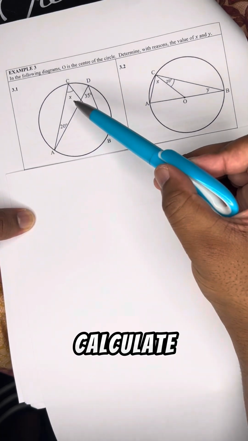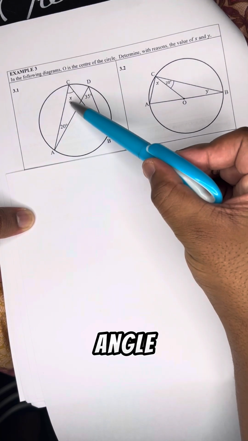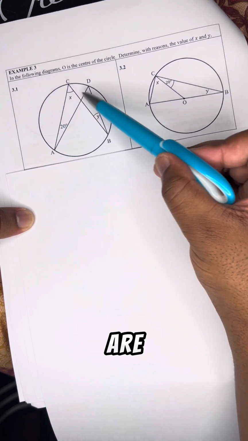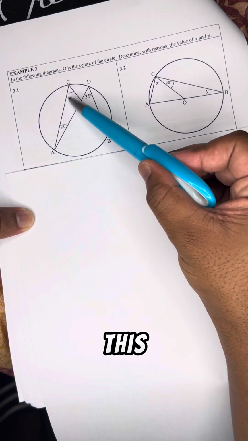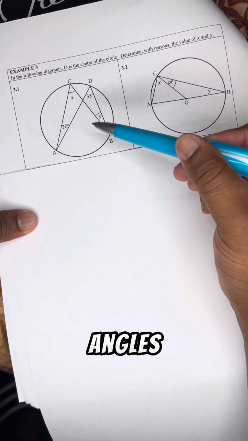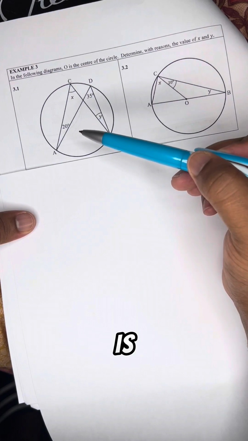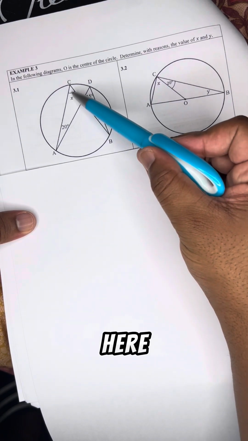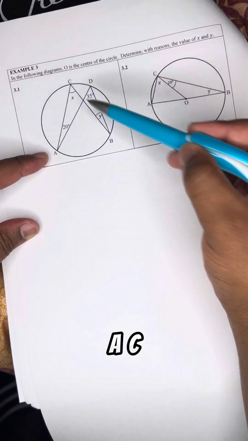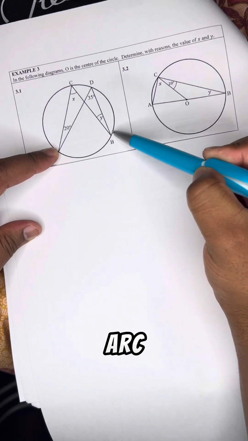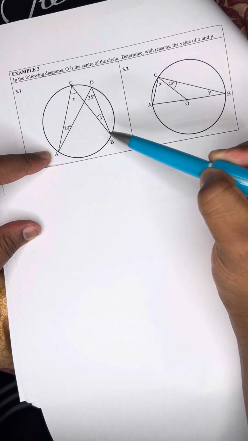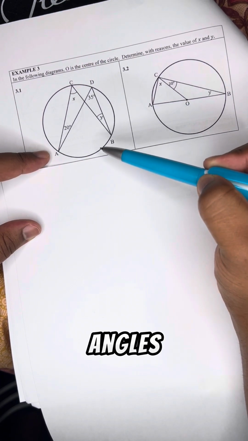So in order for us to calculate the values of x and y here, this angle will be equal to this one here. Remember, these two angles are in the same segment. So this angle and this angle are equal. The easier way to spot angles in the same segment is to spot that they are subtended by the same arc. If you look at angle ACB, you see it's subtended by this arc, and also angle ADB is subtended by the same arc. That's why they are angles in the same segment.